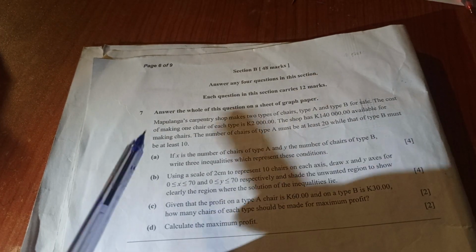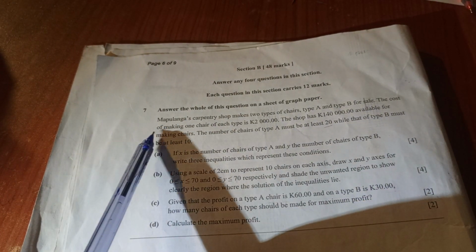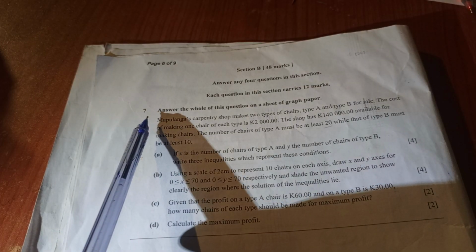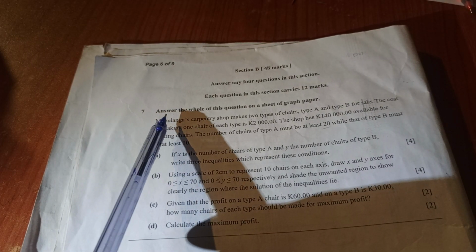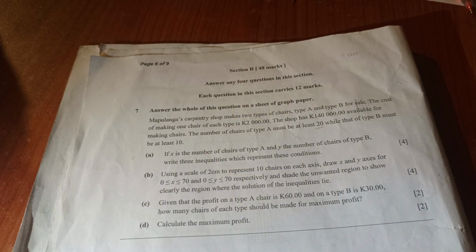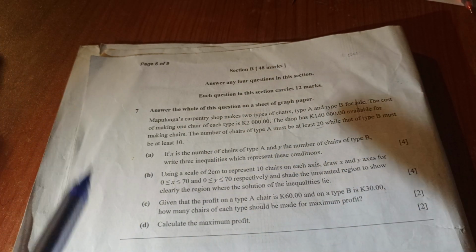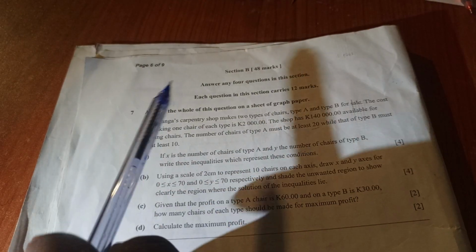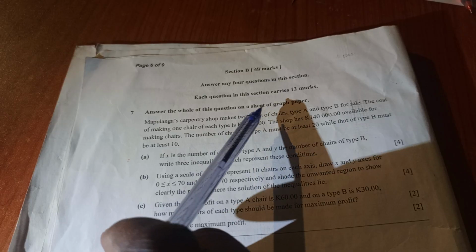Okay, so this is question number 7. It's on linear programming, paper 2. So you're going to need graph paper, a pencil, and everything that's needed for mathematics. Answer the whole of this question on a sheet of graph paper.